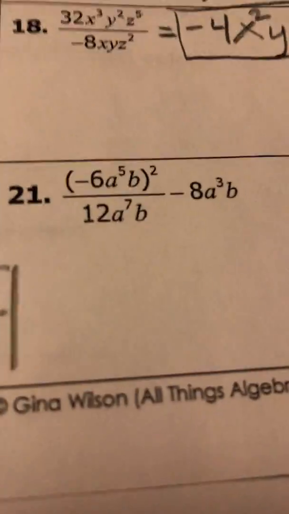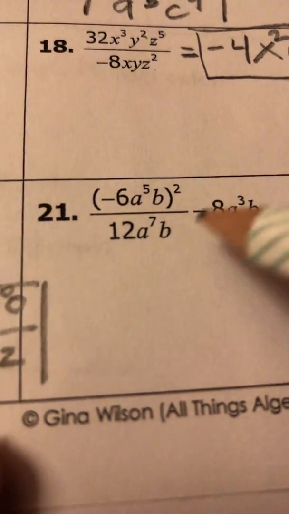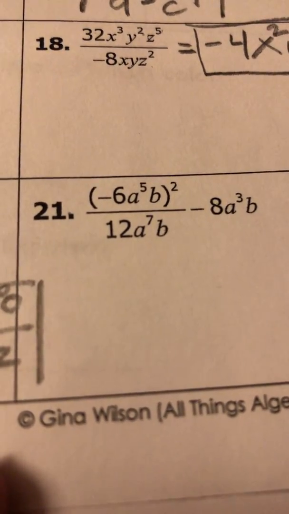Last but not least, 21, which is half of 42. So we got to half of the meaning of life today.